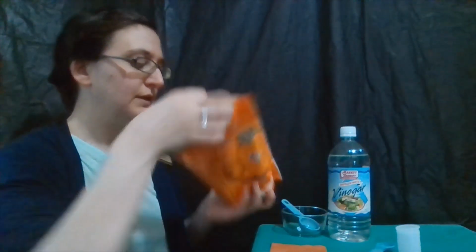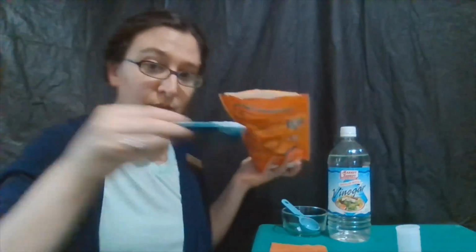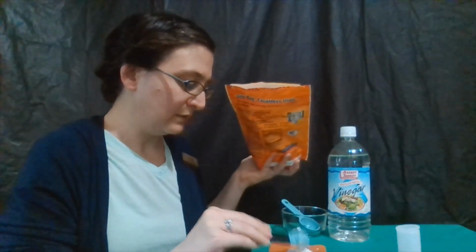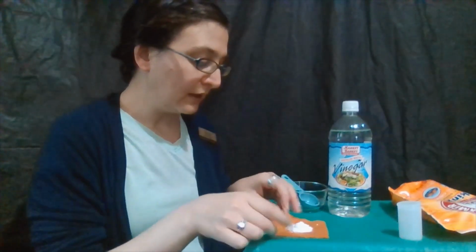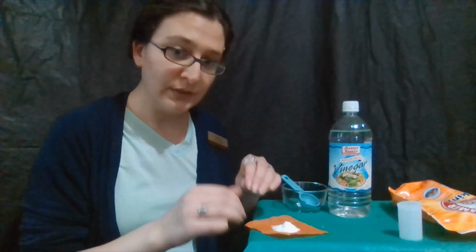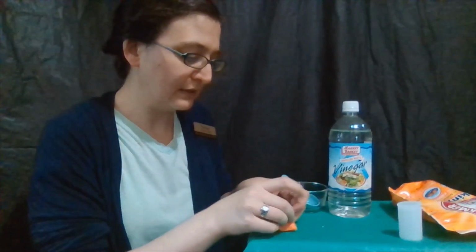So we are going to take our baking soda here, about a teaspoon, and put it in the middle of our paper towel or tissue paper, whatever it is that we are using. And then we are going to fold this up in whatever way you think is best. You can fold it like this to make a little packet.